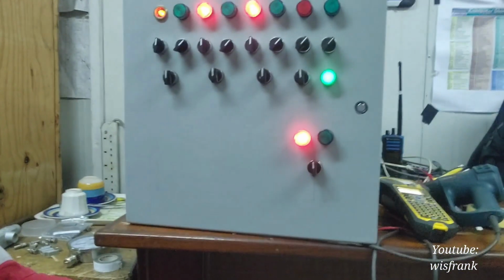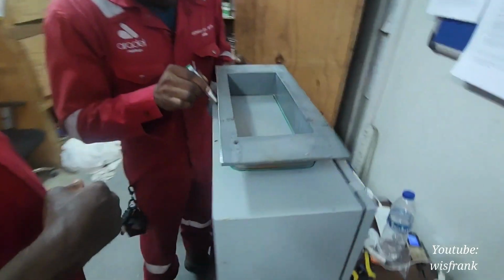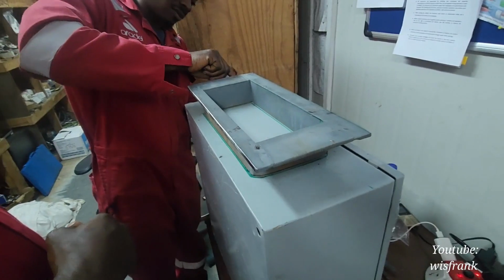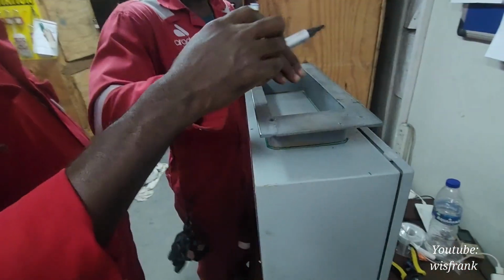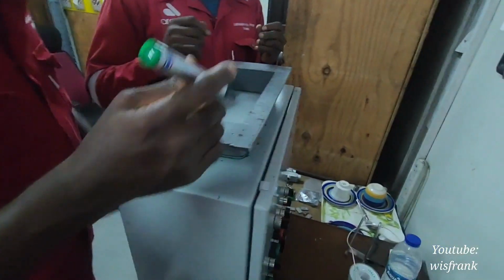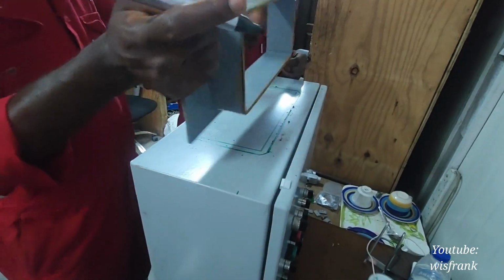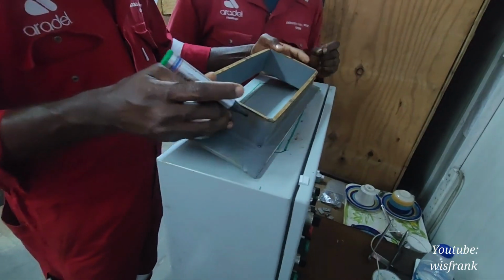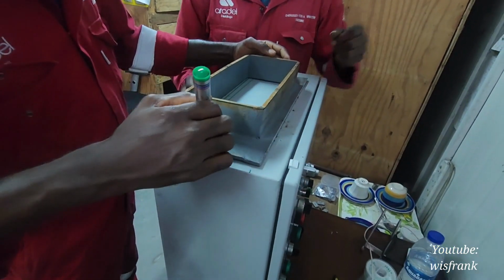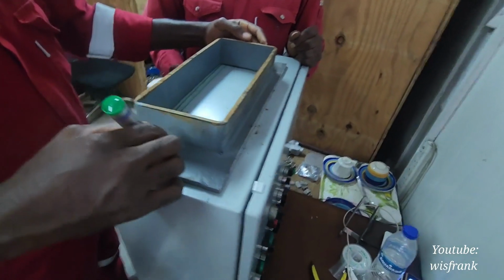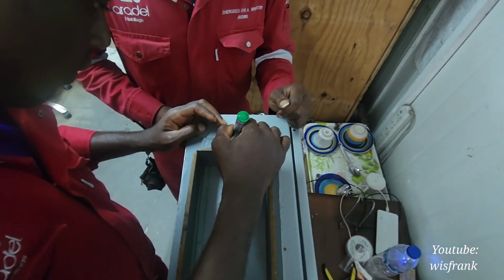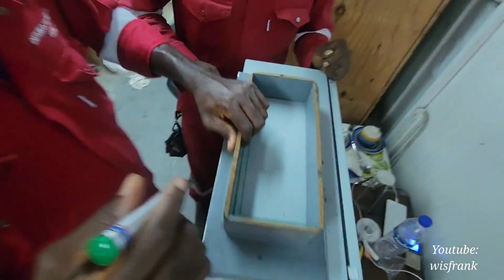So at this stage, the installation that we are going to do now, we call it Rotex. It is a cable entry channel where all our cables will enter, the cables that are coming from the pumps and also the pressure switch, which will hook up to these contactors and also the fuses or the control part of the pump.